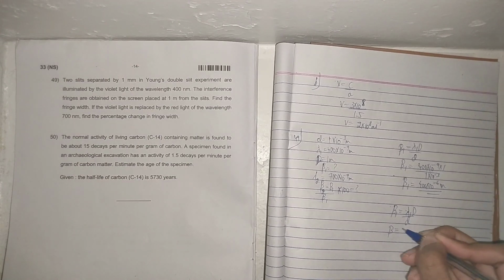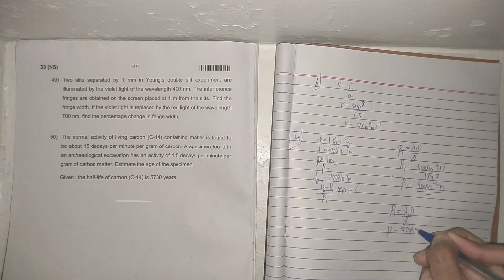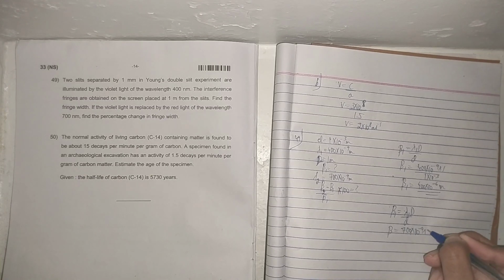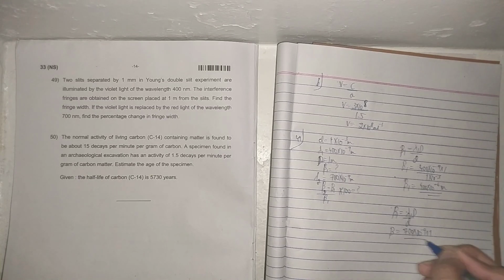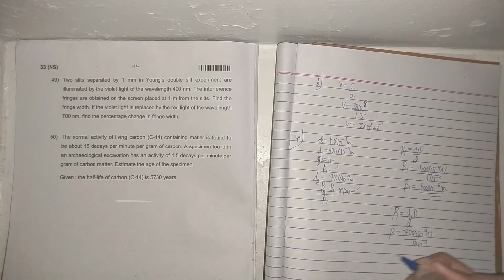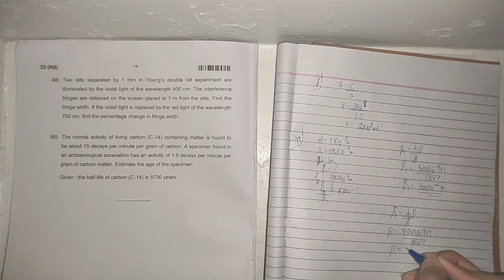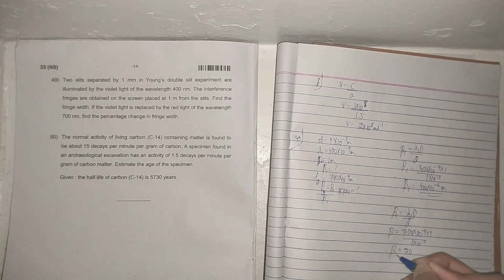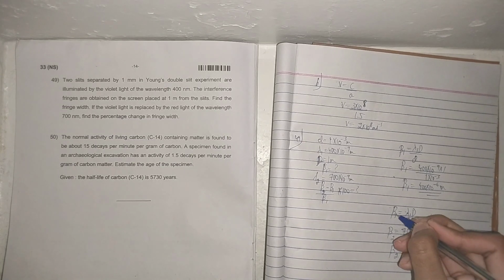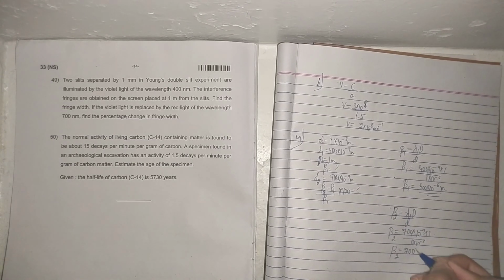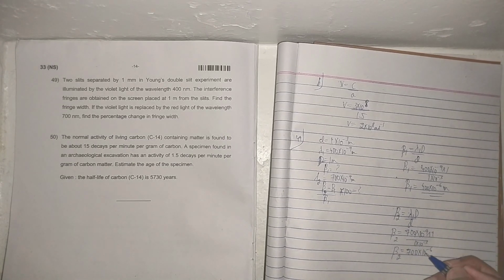So 700 into 10 to the power minus 9 into 1, where d is also 1 into 10 to the power minus 3. This is the second fringe width, not the first one: 700 into 10 to the power minus 6.